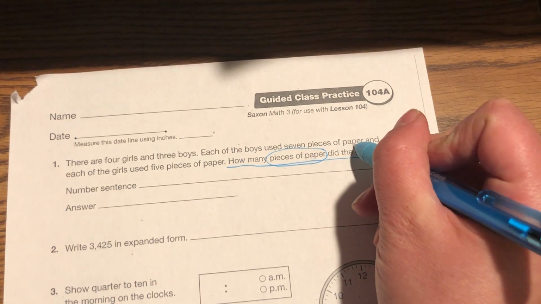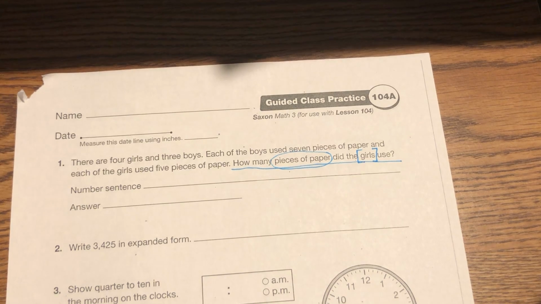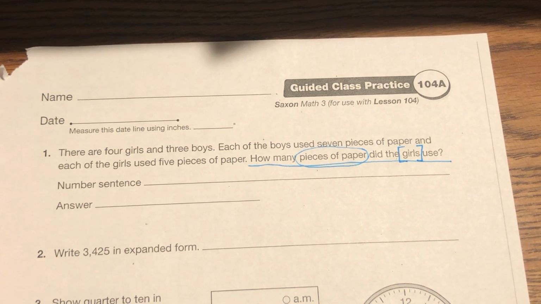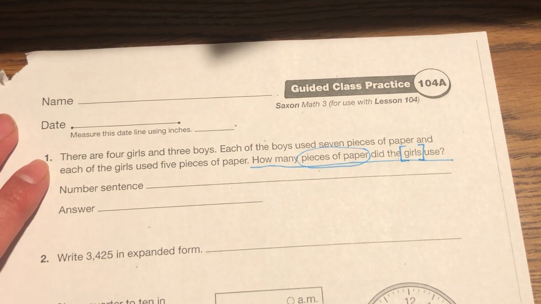And I'm going to bracket girls because that helps me focus in with where I need to put my attention when I'm looking for the information that was provided. So here at the beginning, I see that they say there are 4 girls and 3 boys.